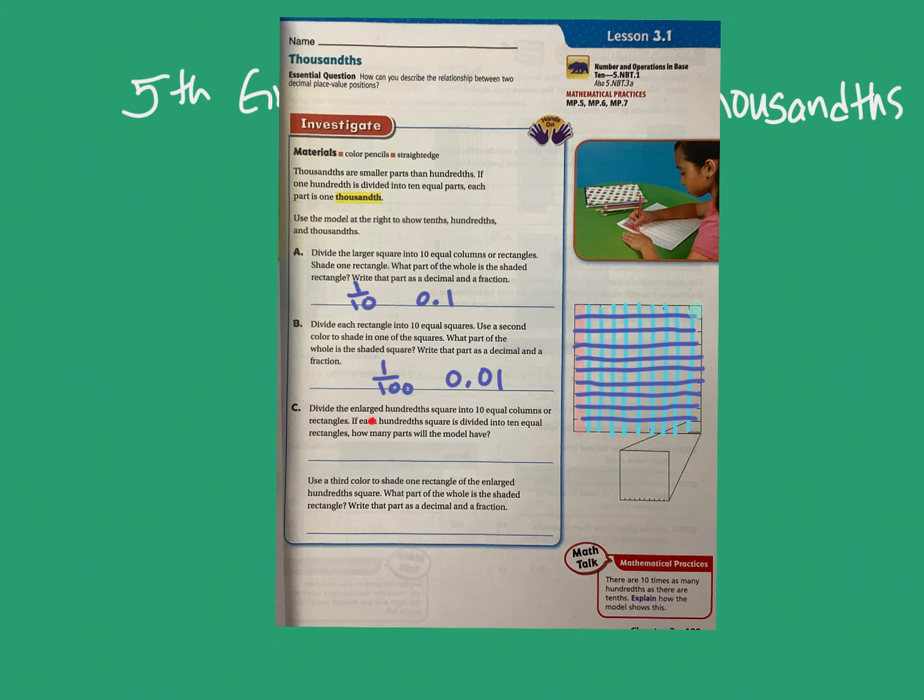Now, they say divide the enlarged hundred square. So they took this square and zoomed it in so that it's bigger so we could see it, because I don't want to be drawing those 10 lines in there. Are you kidding? That'd be crazy. So they zoomed it in for us so we can do this better. Divide the enlarged hundred square into 10 equal columns or rectangles. If each hundred square is divided into 10 equal rectangles, how many parts will the model have?